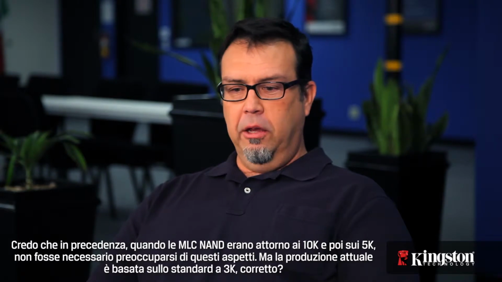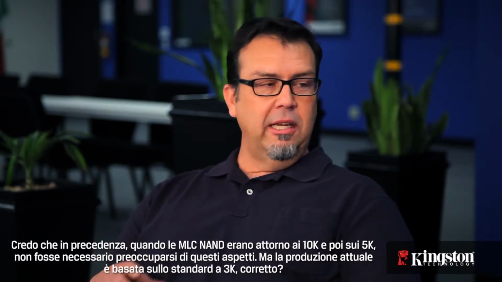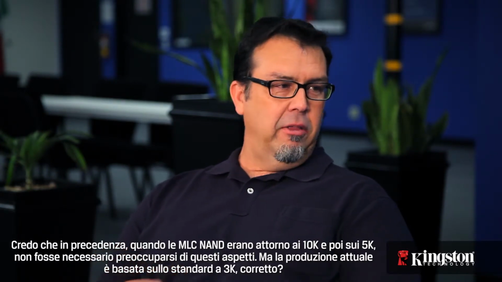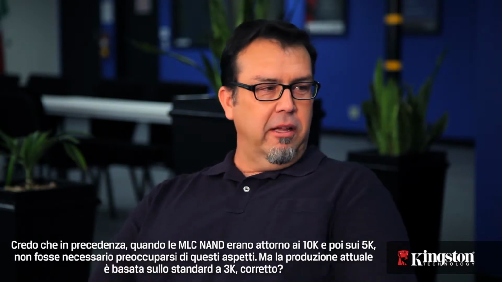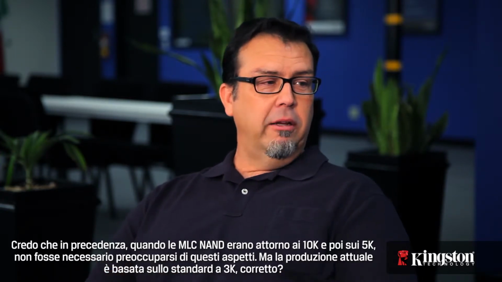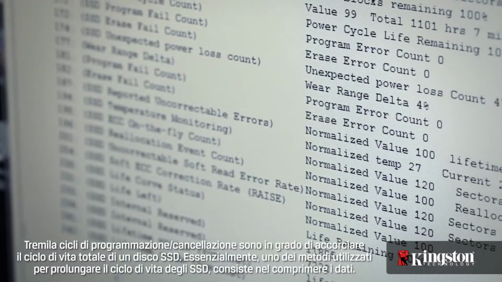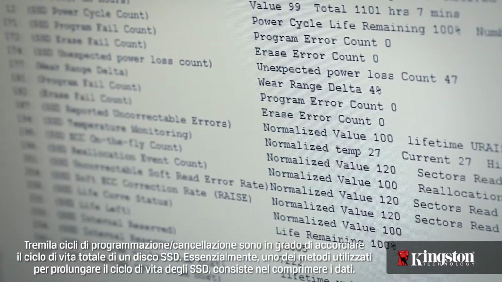Yeah, I mean, DuraWrite, right? One of the things we're finding out is, most of the data that we deal with, day in and day out, is very compressible. I think early on, when MLC NAND was in its 10K and then 5K range, you didn't have to worry about things like that. But we're down to 3K product now, 3,000 programming array cycles. And so that is going to shorten the total life of the SSD. One of the ways to lengthen that essentially is to compress that data. So we have a compression engine built on our SSD that will compress data on the fly.